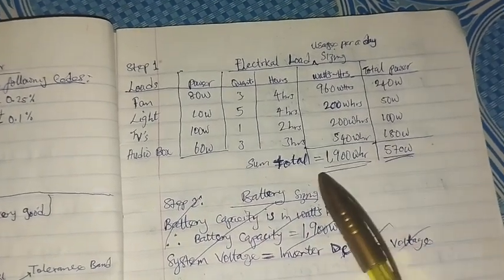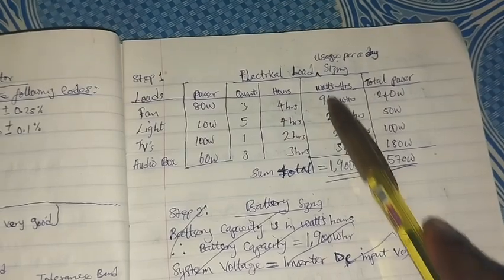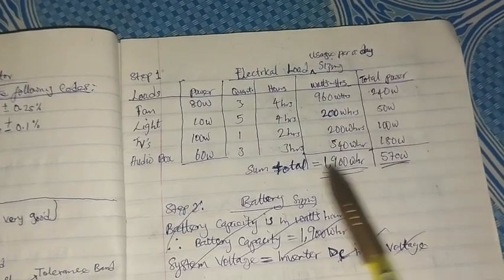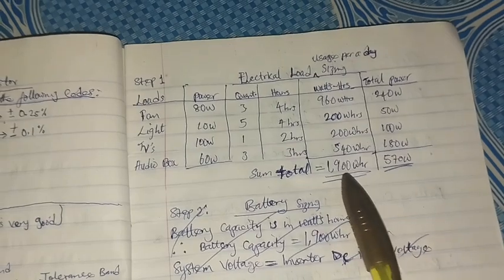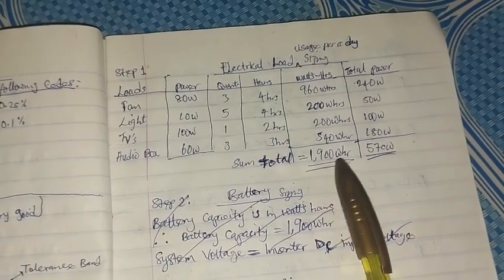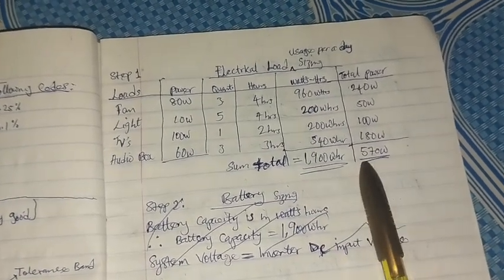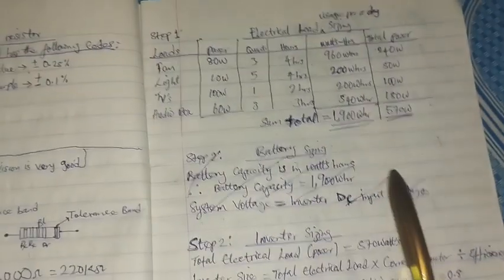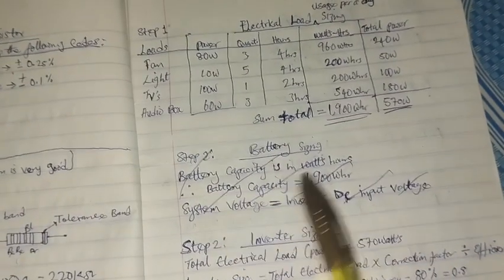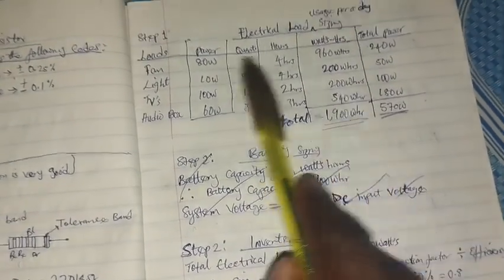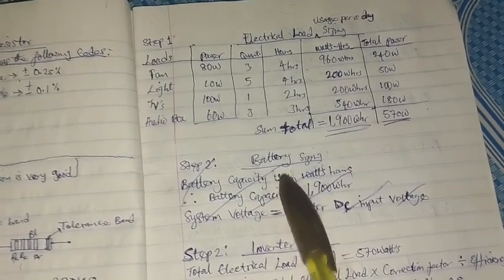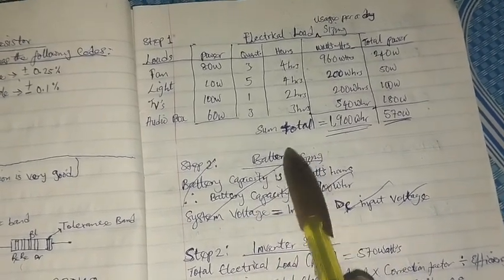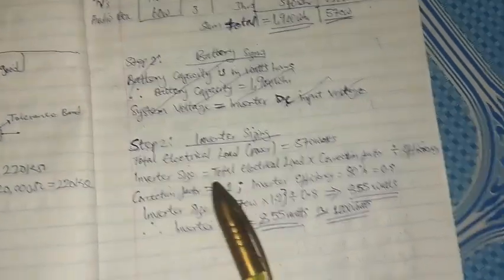After we are done with that, we sum the watt hour and the total power. We sum them, so we call it sum total. We have this to be 1900 watt hour, and this to be 570 watt. The second step, sorry, I made a mistake. After we are done with this table, the next thing you need to look at is the inverter, not the battery. I made a mistake, that's why I cancelled it, and then start with the inverter.